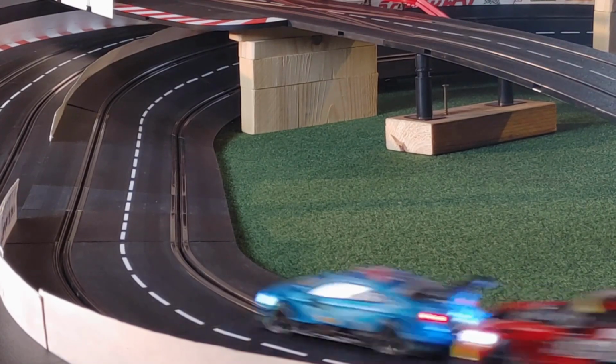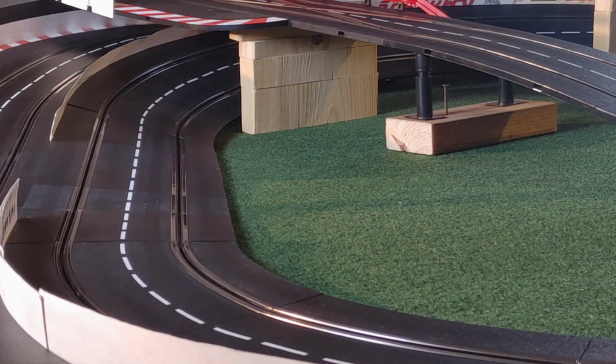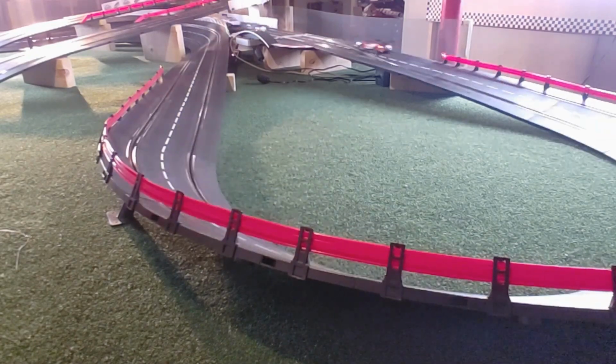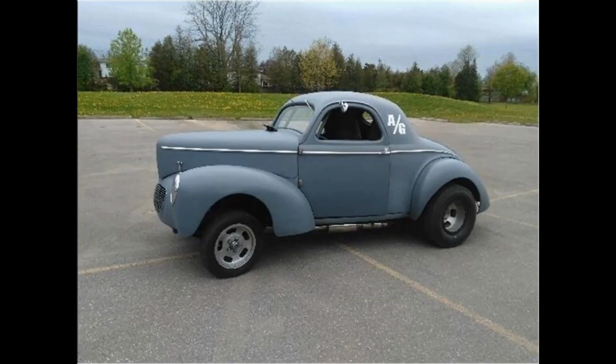Most cars stock though don't have a problem with the number 2 bank, and pretty much everything will run on a number 3 or number 4 bank. But unless you're planning on running nothing but 1940s Willys Coupes or other cars with a ton of clearance on the front and back, forget about trying to use a number 1 bank.